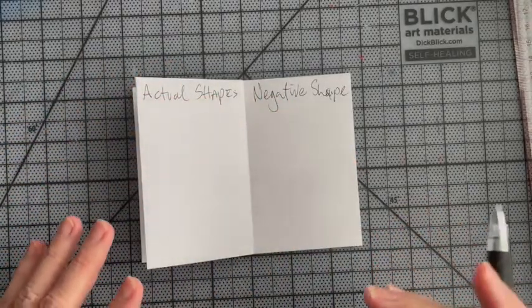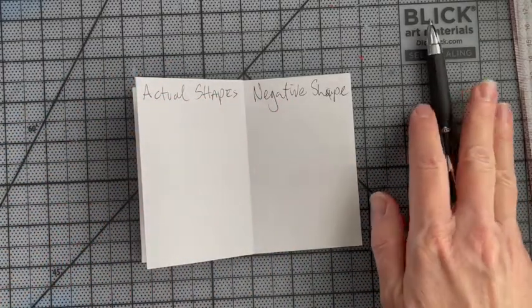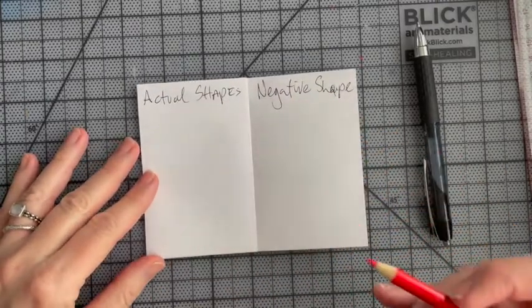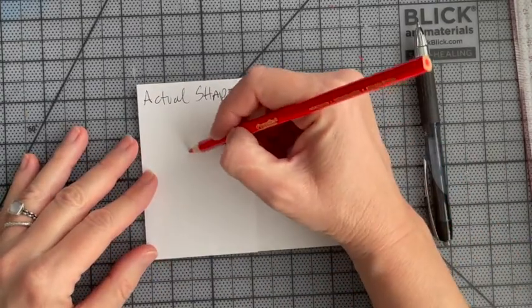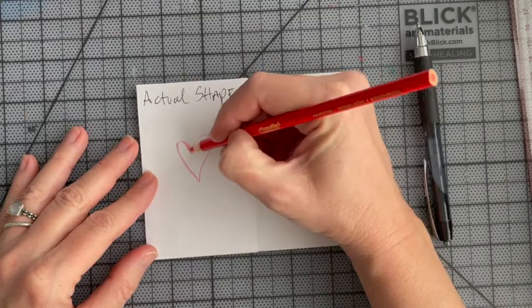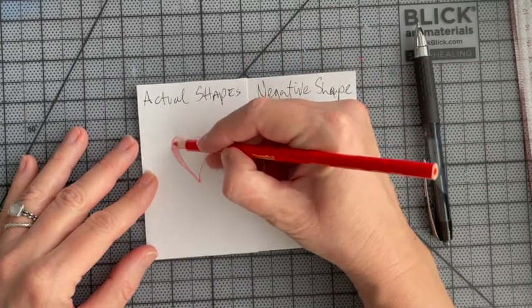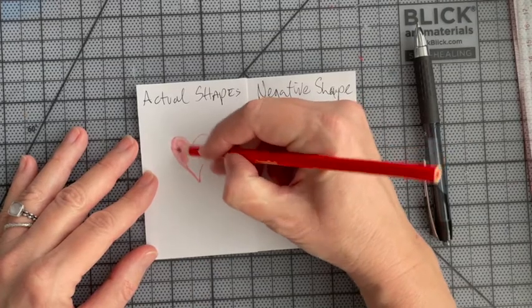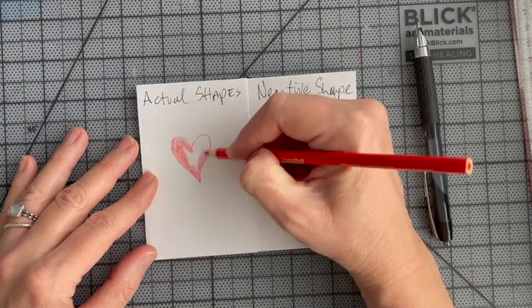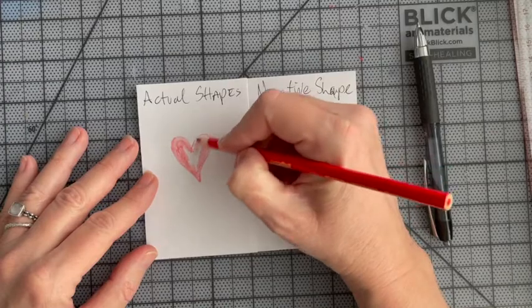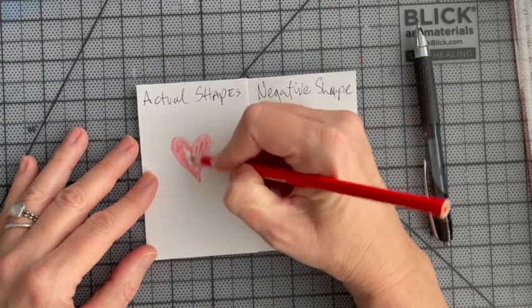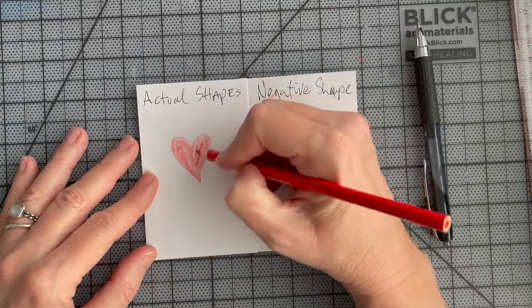Here's an example of that in art. I'll do a simple shape. I can draw a heart by drawing the heart itself. Now this is not a natural, realistic heart. This is more of a geometric representation of a heart.